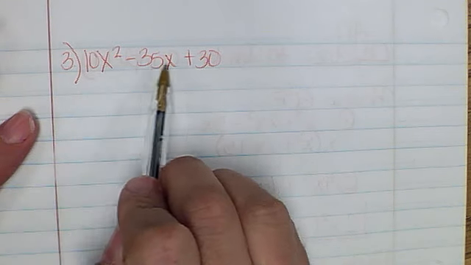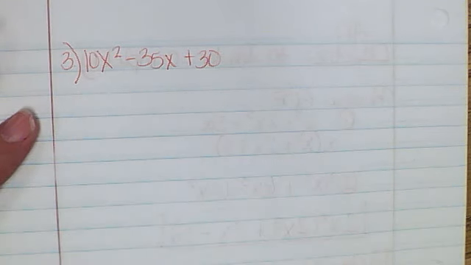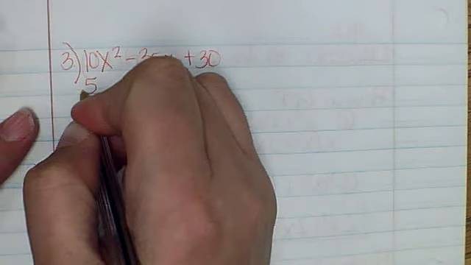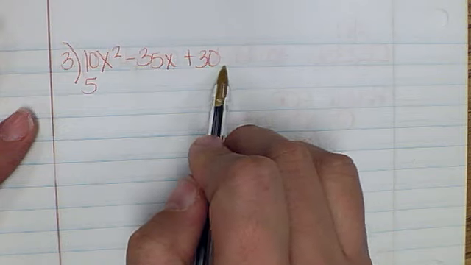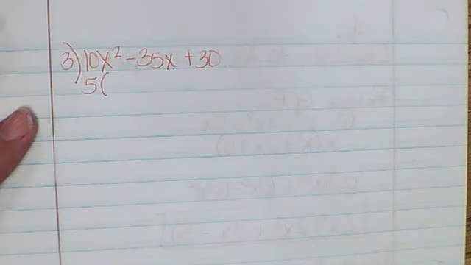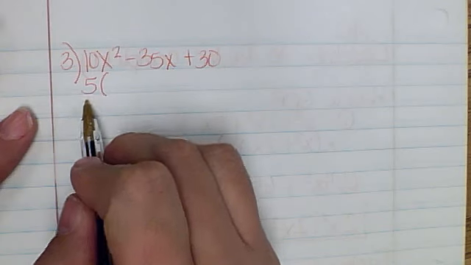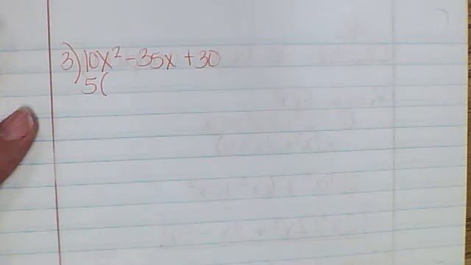Look at 10, 35, and 30. What number goes into 10, 35, and 30? Has to be 5. Then I look at x squared, x. There's no x here, so I can't pull an x out for my greatest common factor. The only thing I'm pulling out there is a 5, and that's okay.